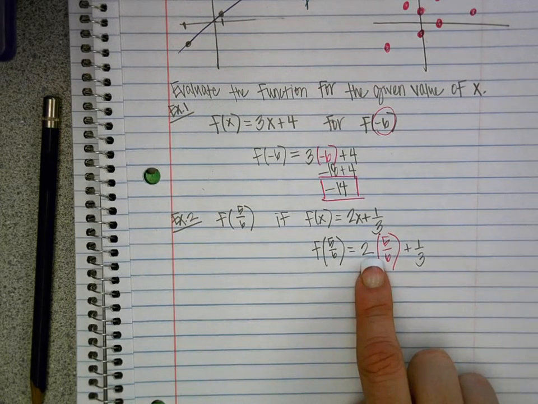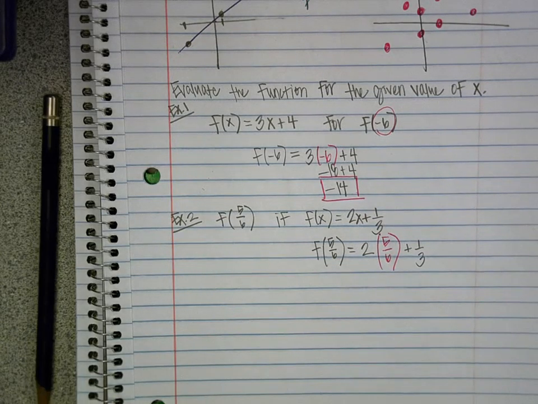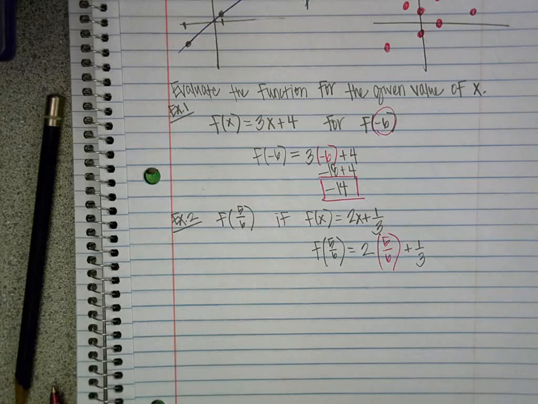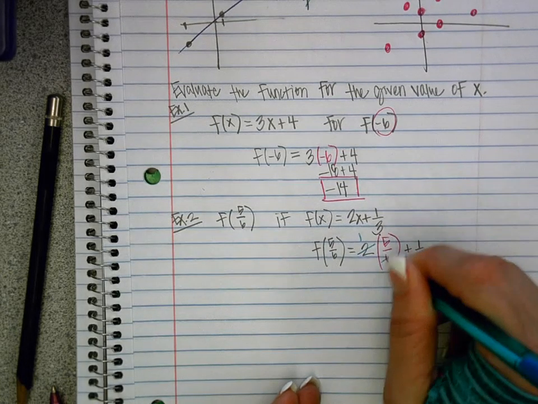What do I do to multiply 2 times 5 over 6? What's the smartest thing to do? What's the best thing to do if I'm going to multiply 2 fractions together? What do I want to try to do? Cross multiply? No. Cancel. We want to reduce. Can this 2 and this 6 reduce with each other? Yes. 2 goes into 6. You get a 1 and a 3.